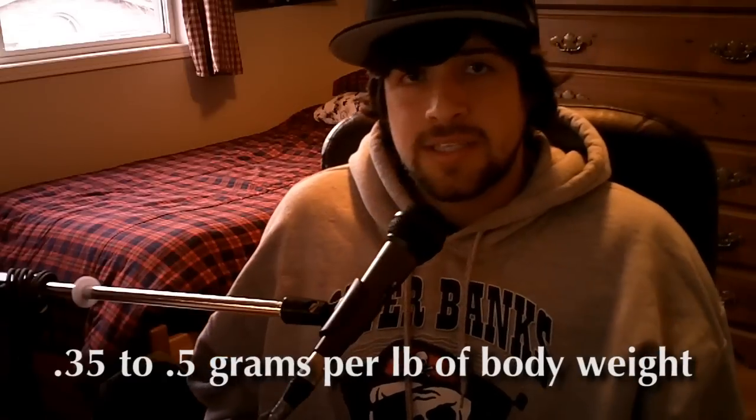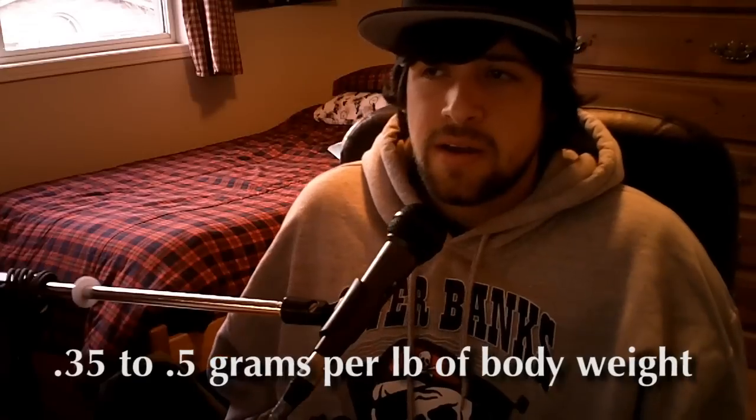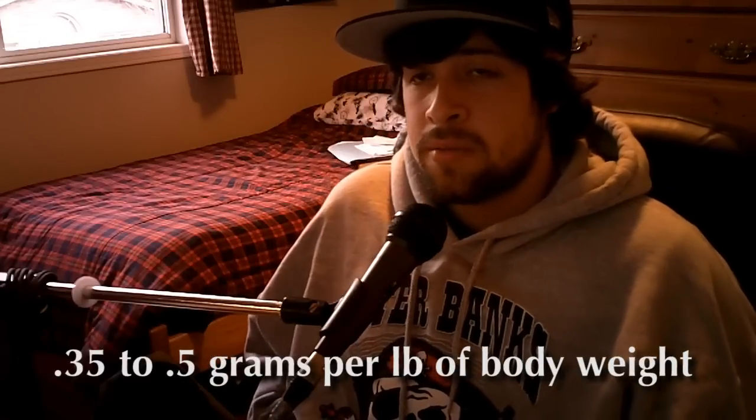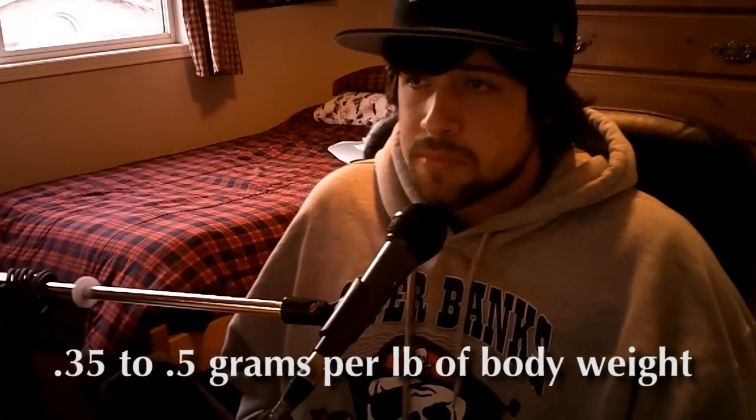But how much fat should you have? Well, generally, a lot of doctors and a lot of studies have suggested that you consume around 1/3 of your calories from fat. So that could be around 0.35 grams to 0.5 grams of fat per pound of your body mass.